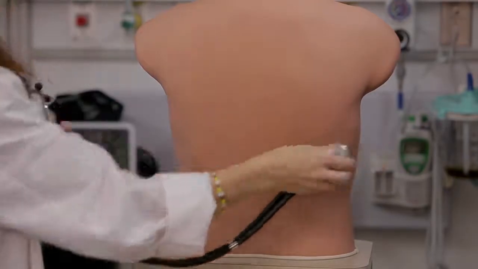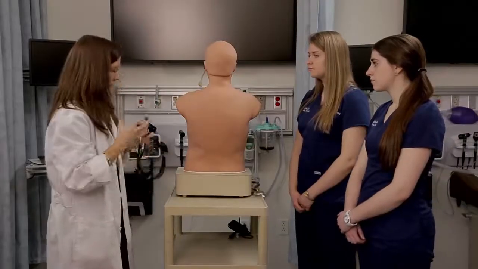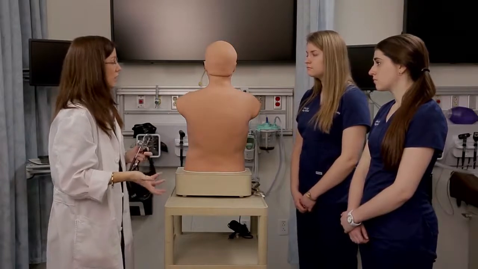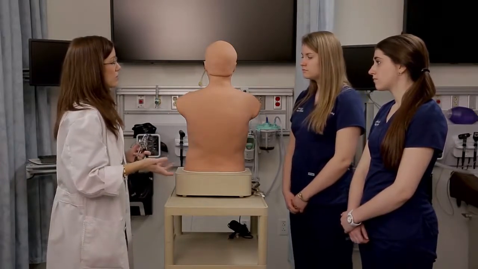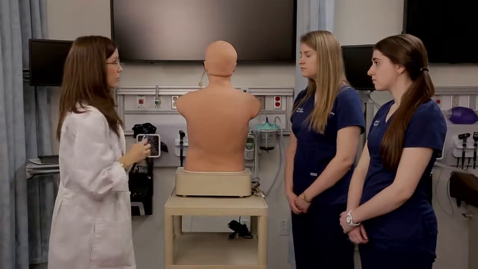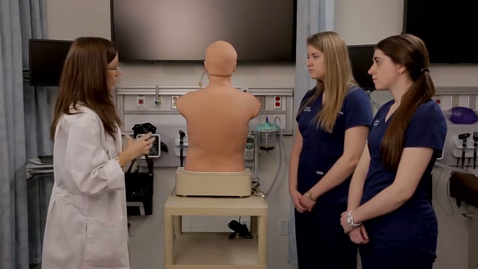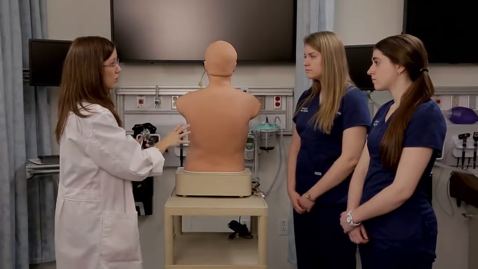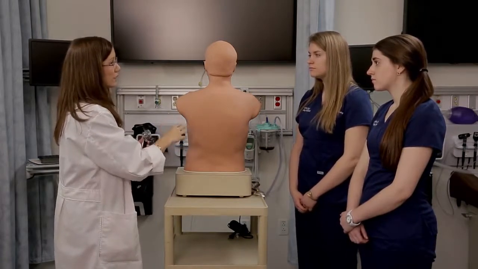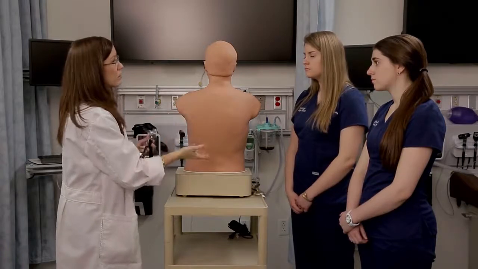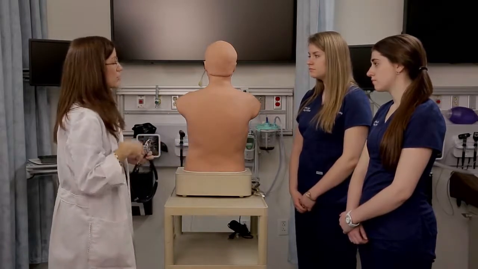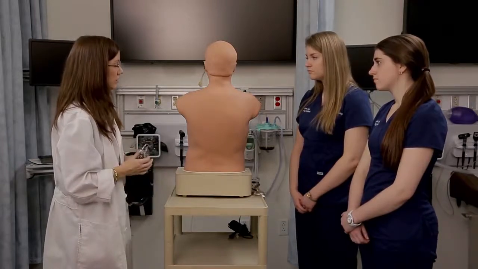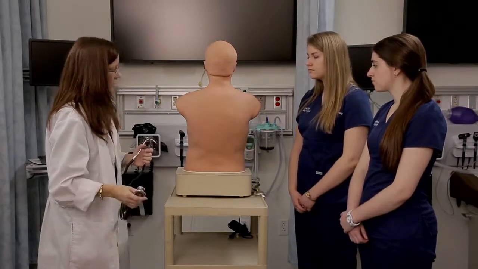So there are multiple locations. Now, that's a very thorough assessment. Depending on the purpose for the exam, the healthcare provider may choose not to listen in every single one of those locations. However, if they were to hear something abnormal in one particular spot, they would be much more likely to listen longer, more carefully, and in more places to ensure that they can figure out what's going on with that person's lungs.